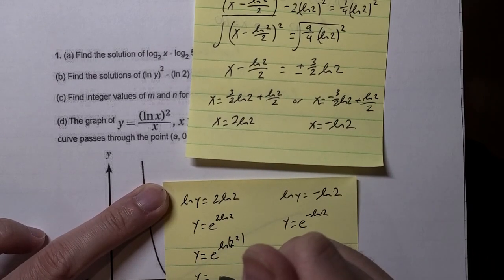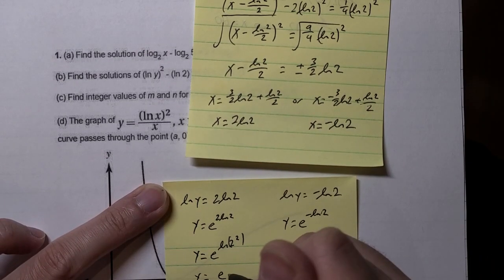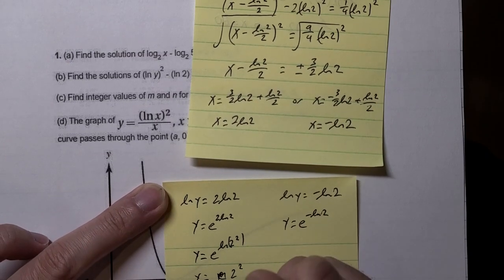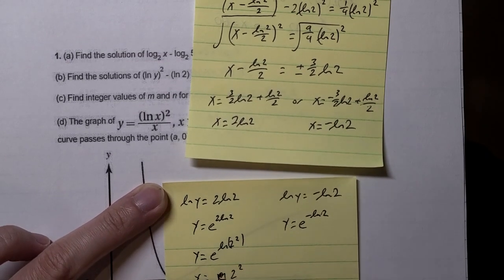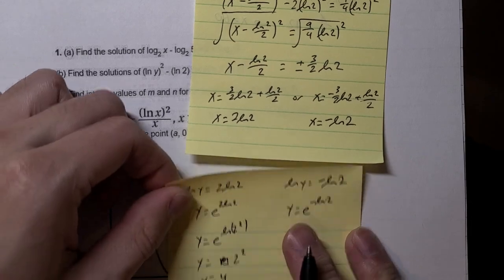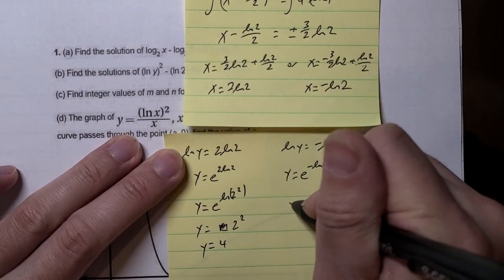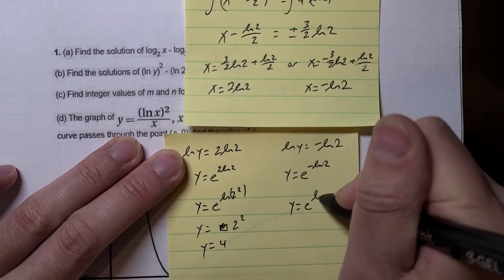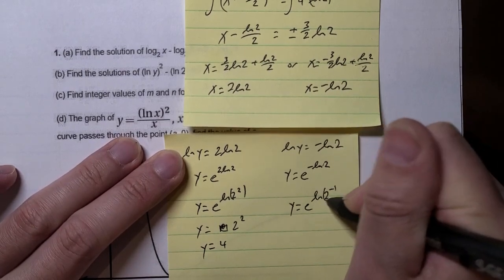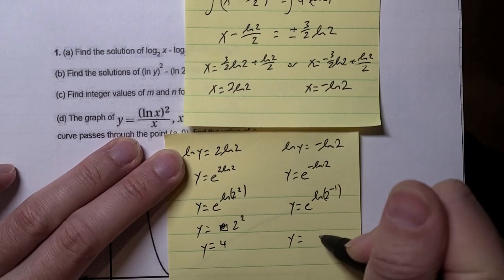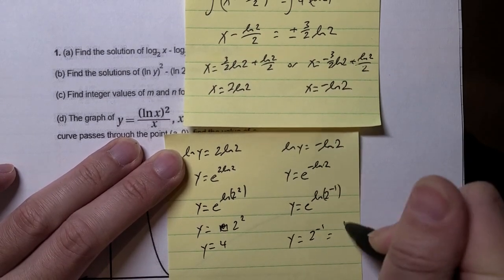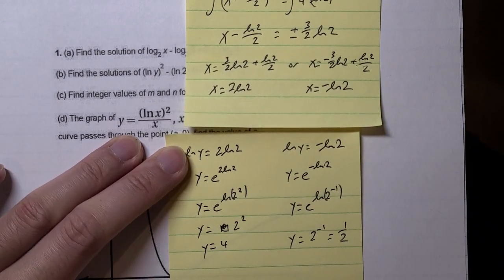So this one would be just 2 squared, which is 4. Whoops, it's getting cut off. Okay, and then this branch over here, we can do similar. It'll be y is e to the ln 2 to the negative 1 power. So y is equal to 2 to the negative 1, or we can say half.